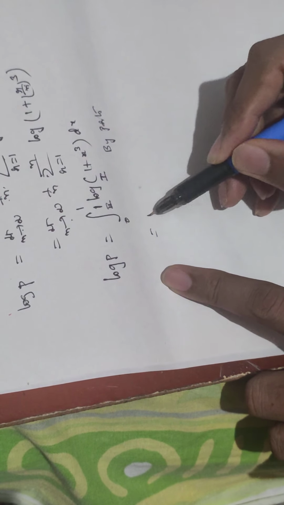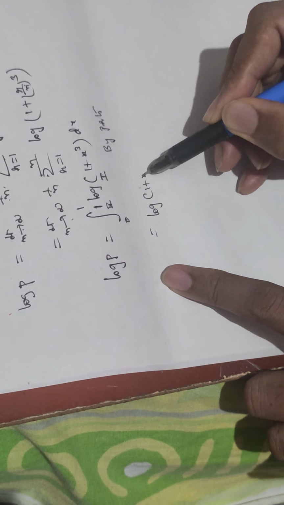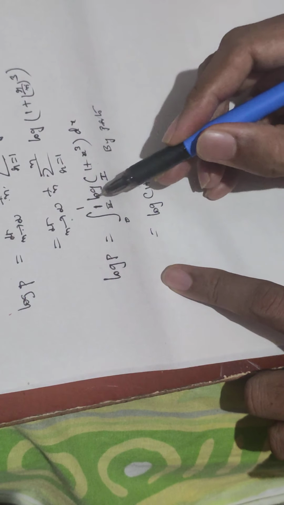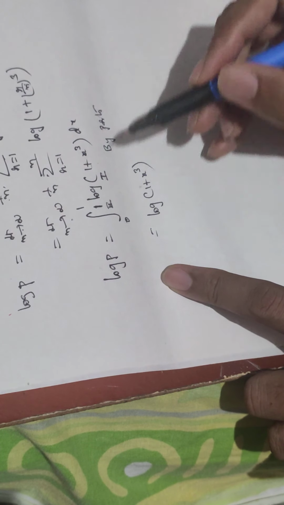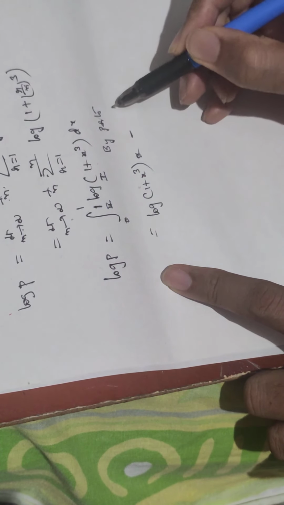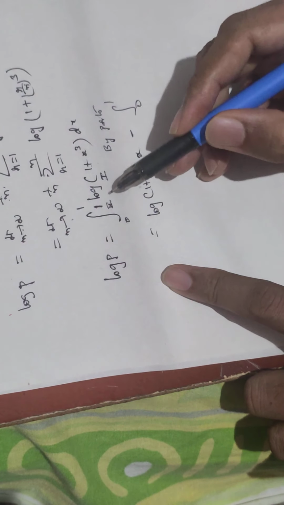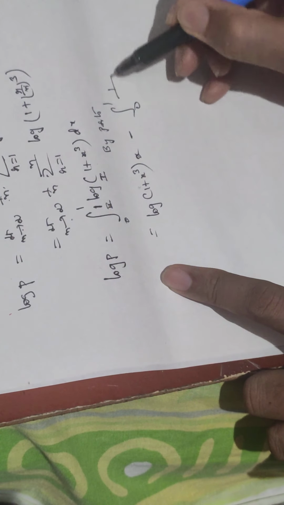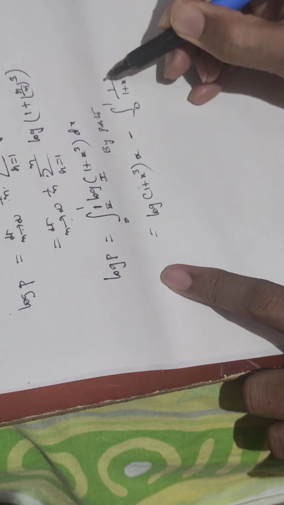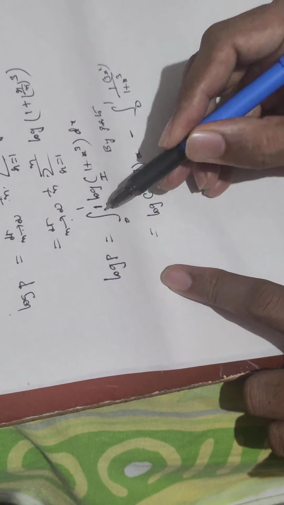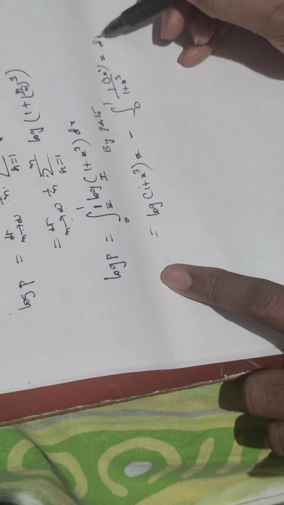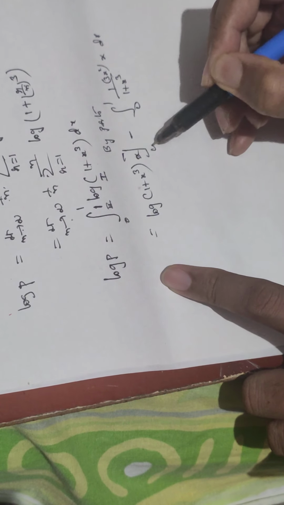First function into integral of second, that is log of 1 plus x cube into integral of 1 dx, which is x, minus integral 0 to 1 of derivative of first one, 1 by 1 plus x cube into 3x square, into integral of second one, x, dx. Here the limits are 0 to 1.